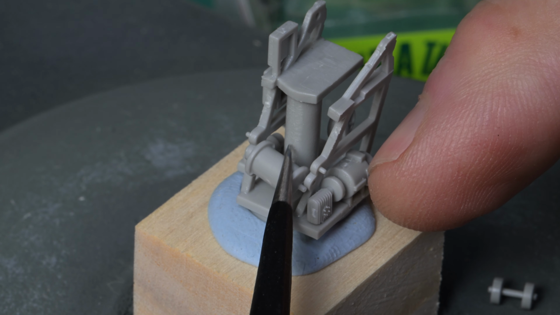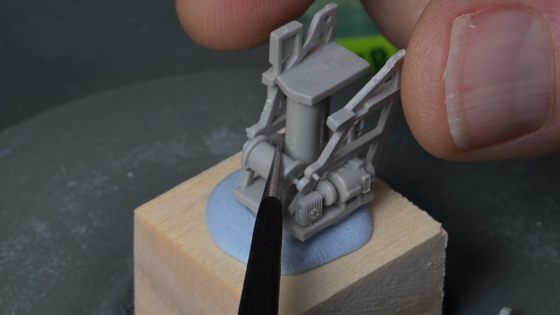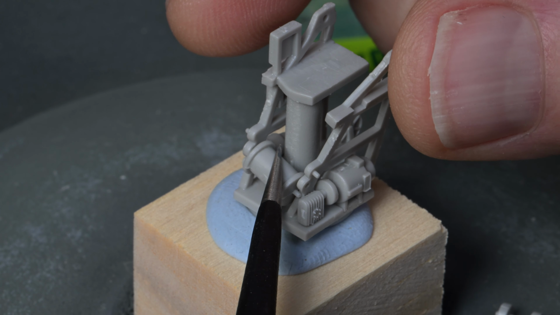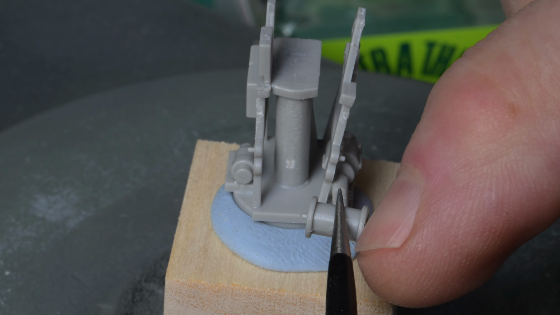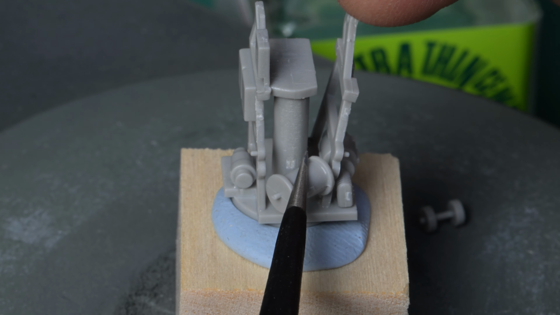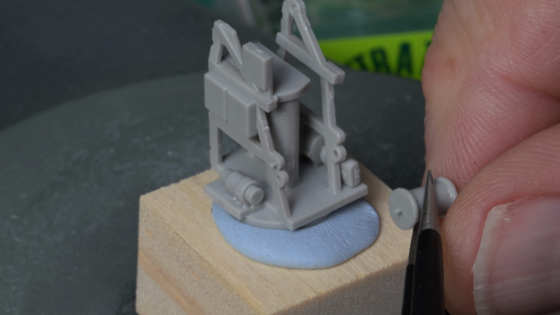I'm thinking I should maybe shorten. Oh, it's going. Oh, it isn't. I almost had it there. Almost had it. Maybe if I put this one in first. Maybe I've got it at the wrong angle for myself.